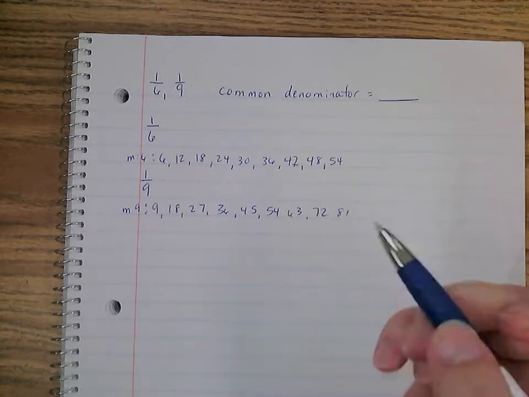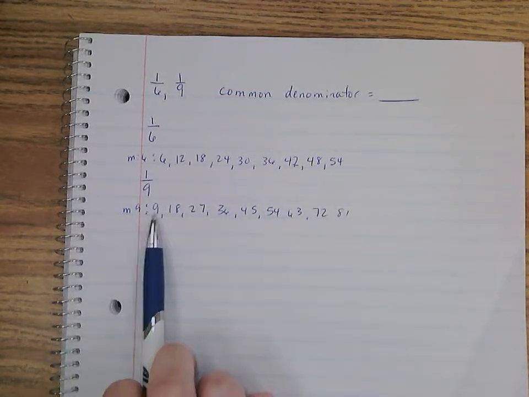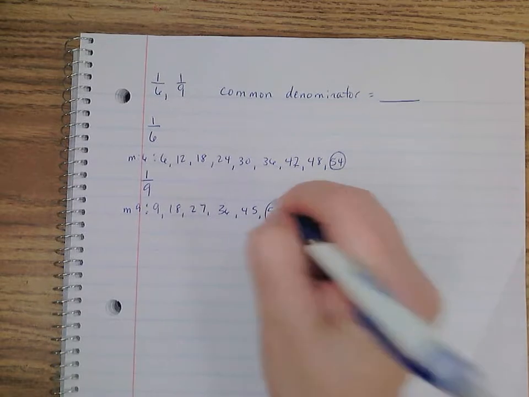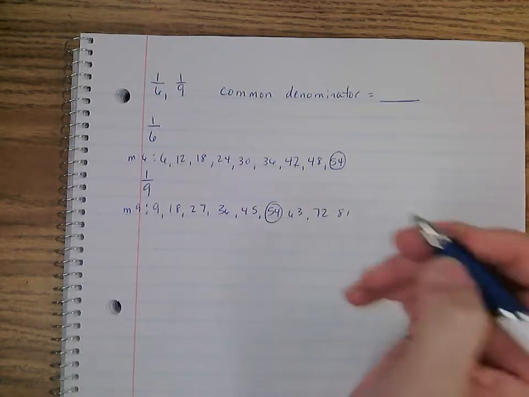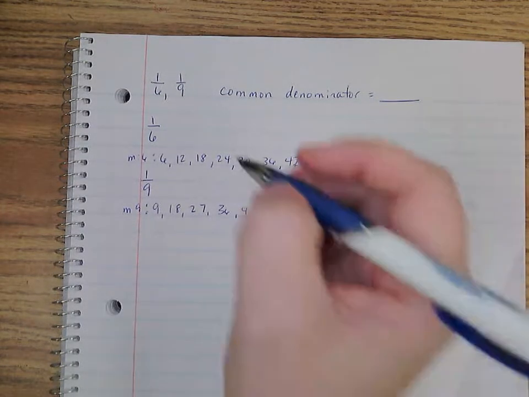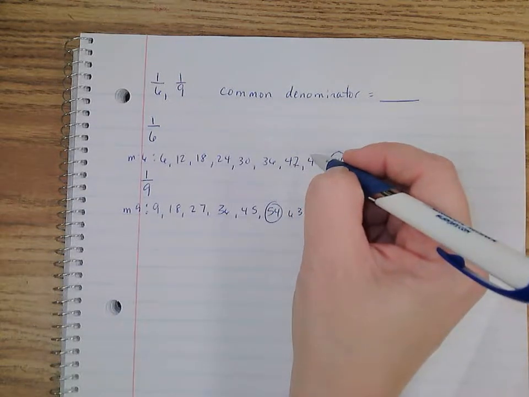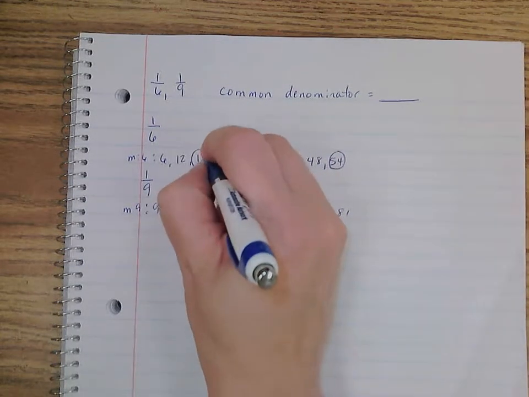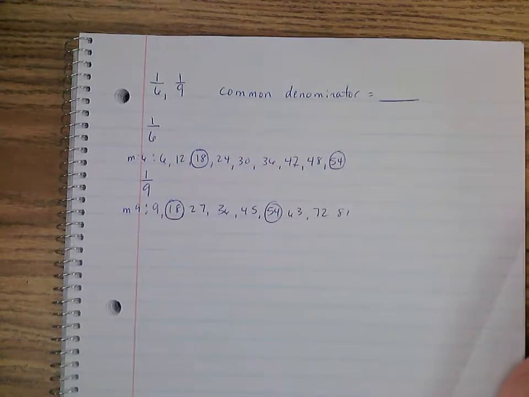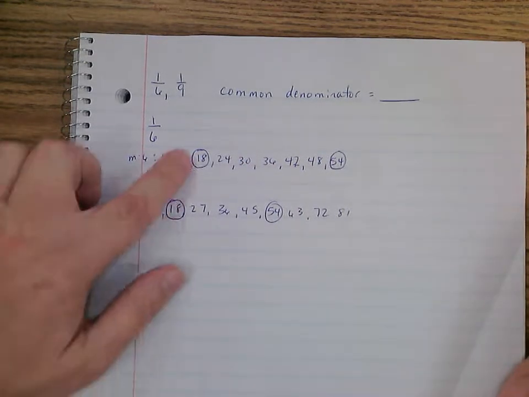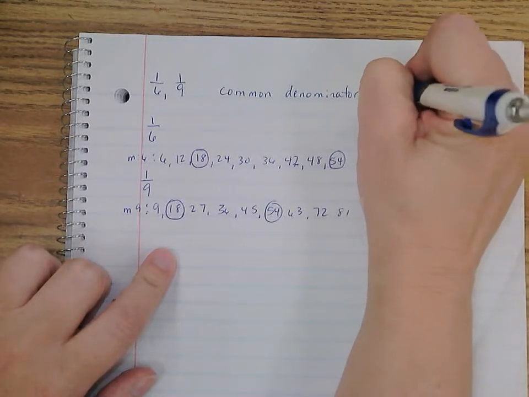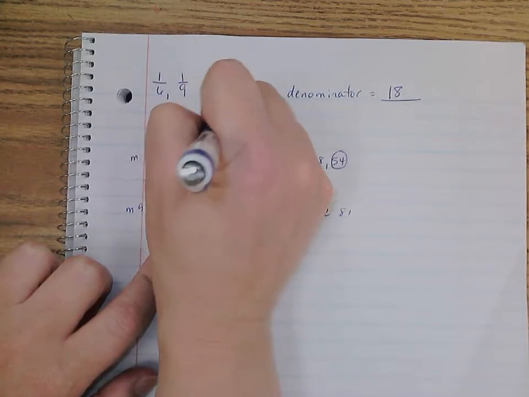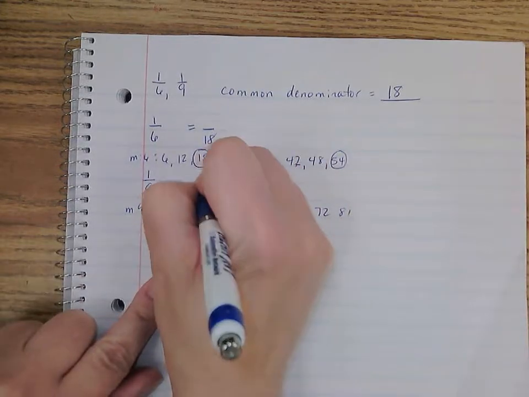So as I go through and I look between my two columns, of course 54 is a common multiple, but if I go a little bit lower, I also see that 18 is a common denominator. And I want to use 18 because it's the least common denominator. So we're going to do common denominators with 18. So we're going to make equivalent fractions with 18.